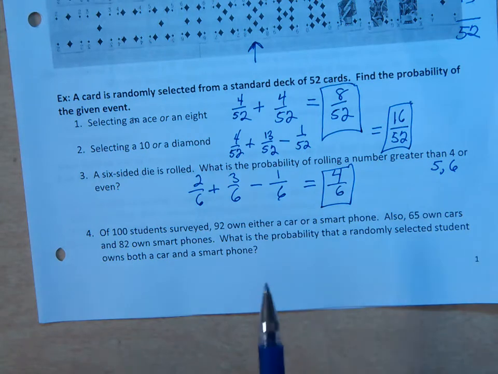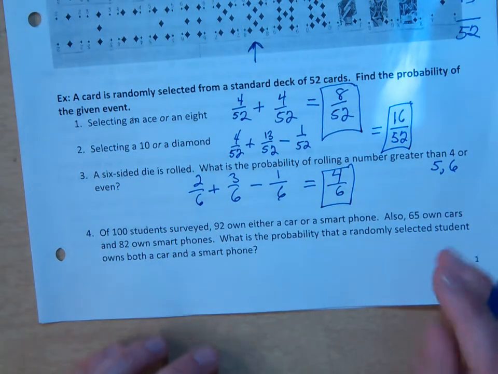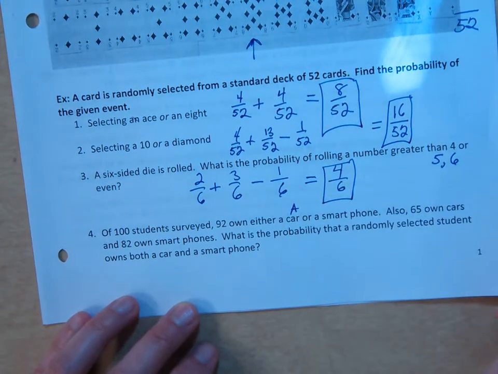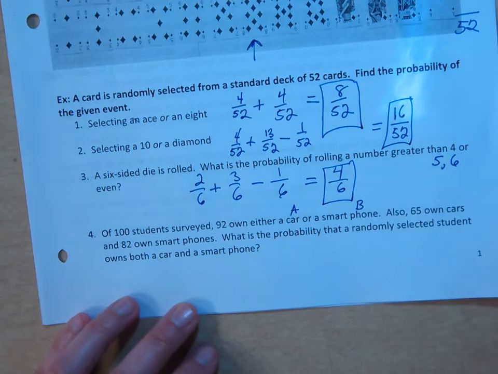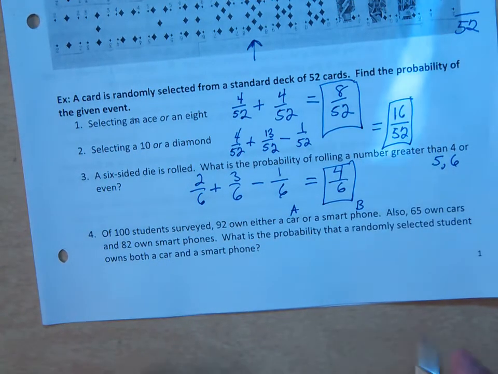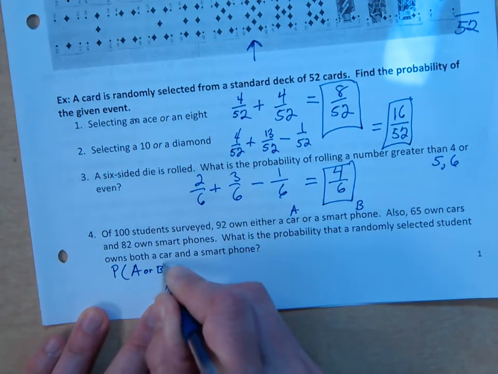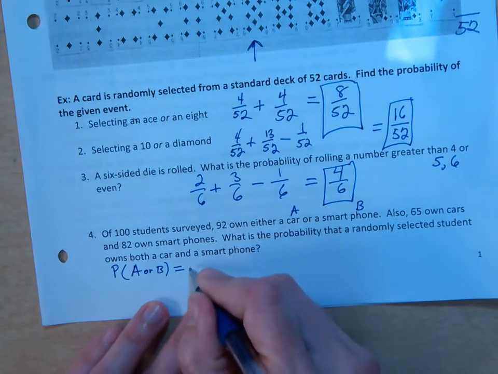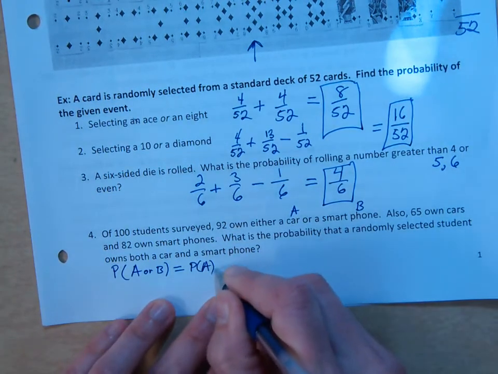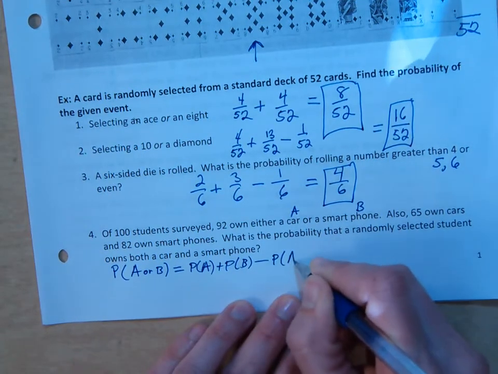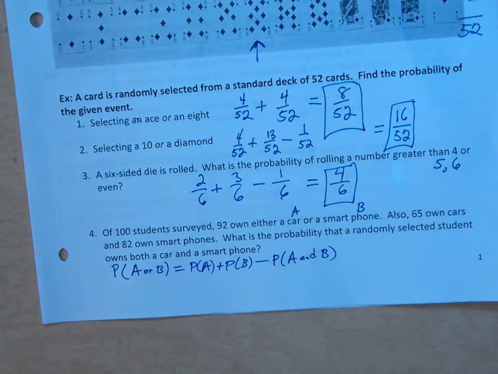So we're going to use the whole formula, and then it won't be that tricky. If we let A be, we'll label this above, A is owning a car, okay, and B is owning a smartphone. Because let's label the events. And we're just going to basically use this formula. The probability of A or B equals, I'm copying it from above, the probability of A plus the probability of B minus the overlap, which we've just practiced using several times.